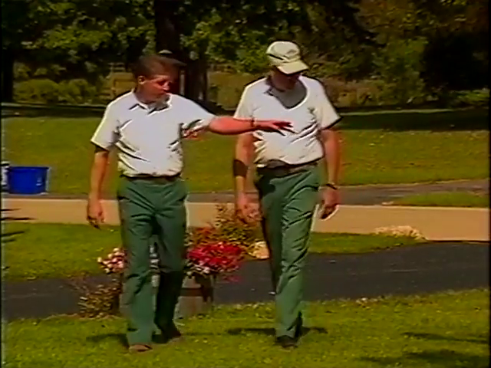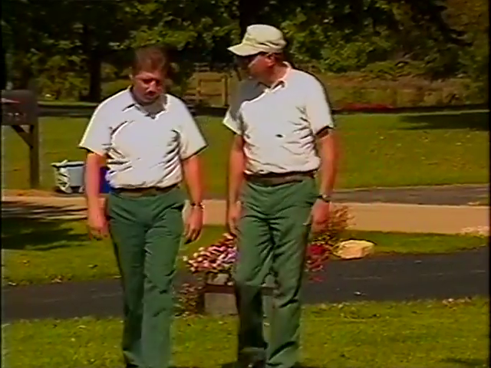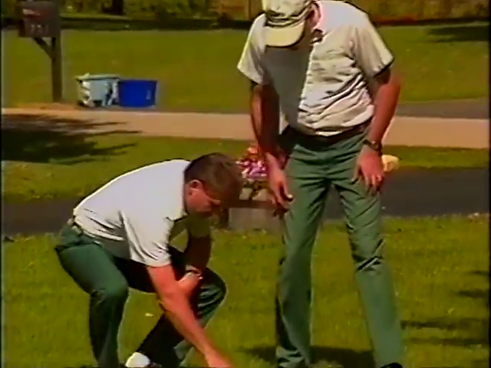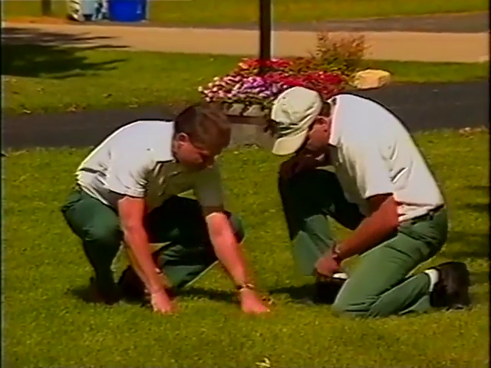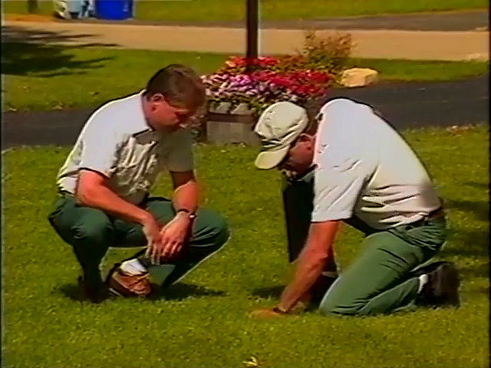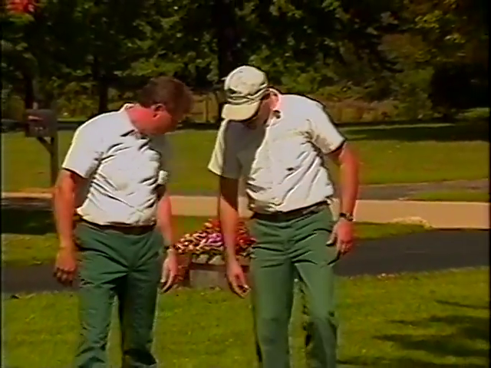Your supervisor should advise you when certain pest problems can be anticipated so you can be on the lookout for the telltale signs of pest damage. Identifying lawn pests and understanding their life cycles will help you provide the proper treatments at the right time and help your customers maintain a healthy, beautiful lawn.